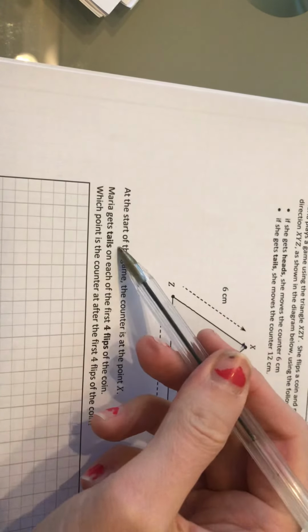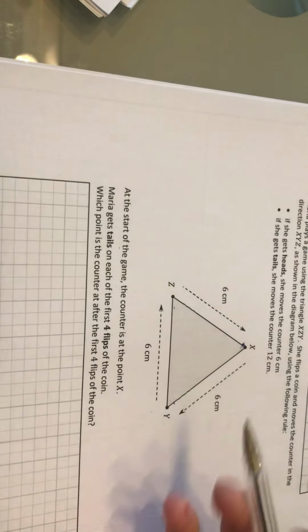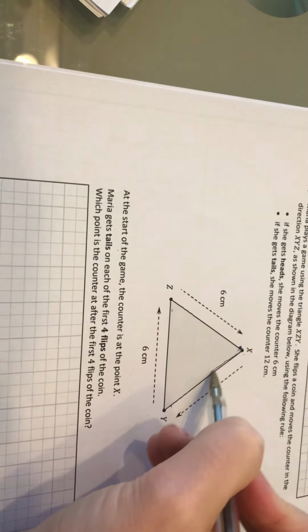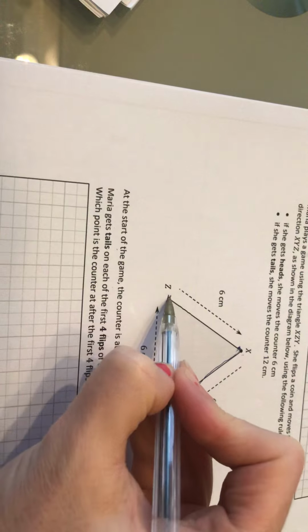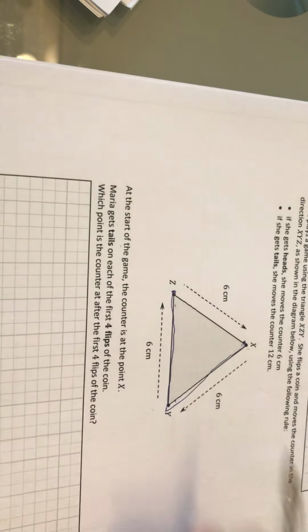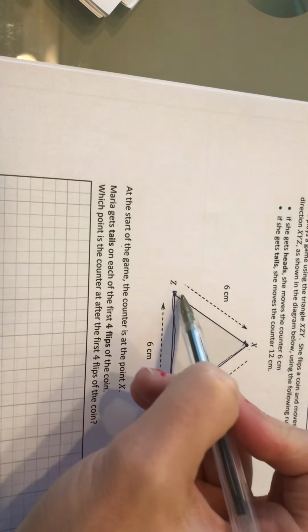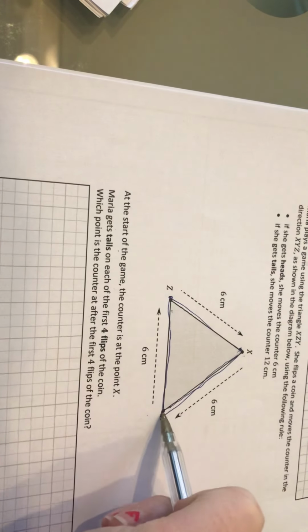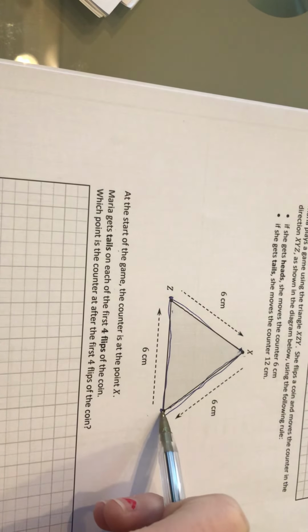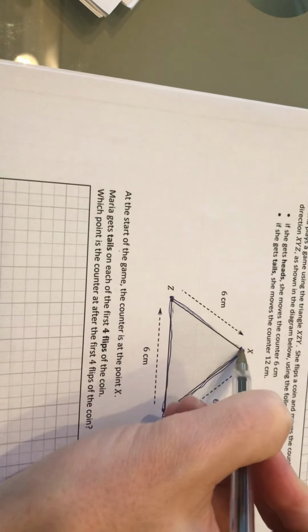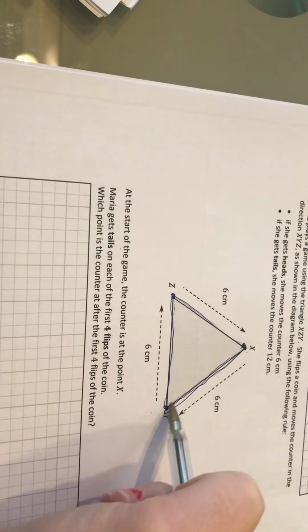She gets tails on the first 4 flips. So if she gets tails on the first flip, she's at Z. That's her travelling 12. And she got tails again. So she's here. And she got tails again. So she travels 12. And she got tails again. She's at Z.